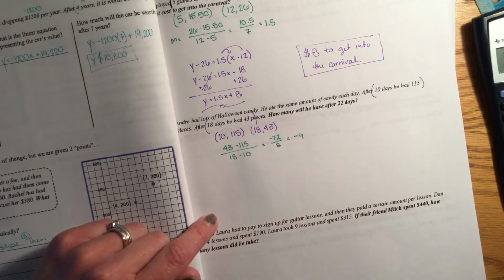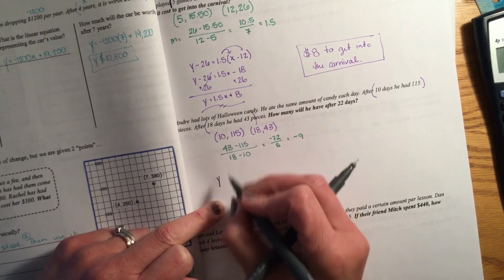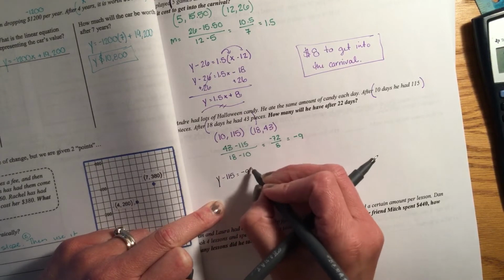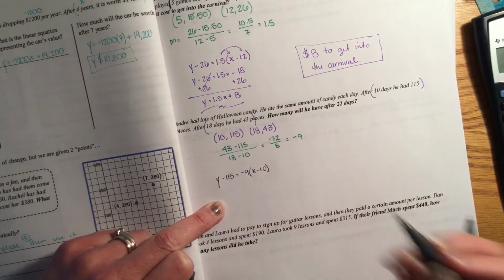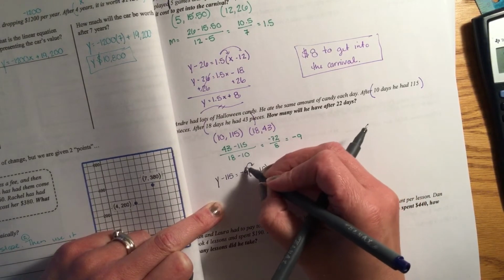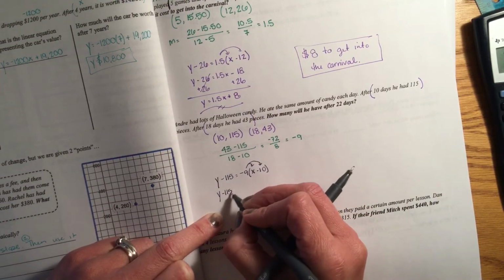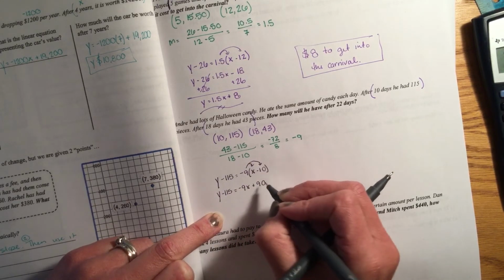So now I'm going to take and work my equation. I'm going to use this first ordered pair here. Y minus 115 equals negative 9 times x minus 10. And usually when I pick which point I'm going to use, I just try to pick the one that I know I can multiply or move around easier. Negative 9x plus 90.